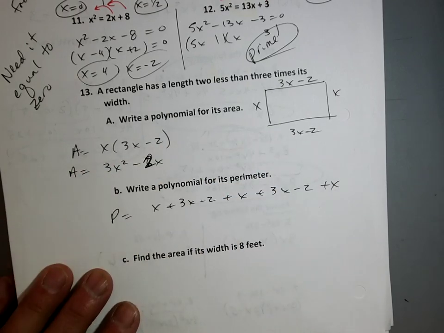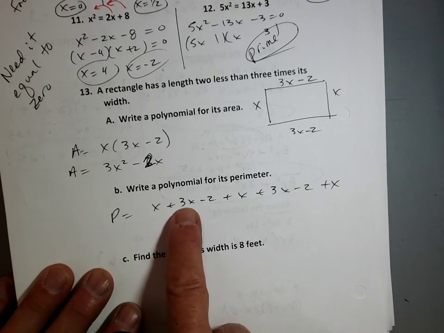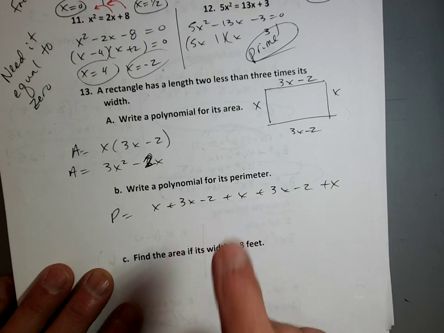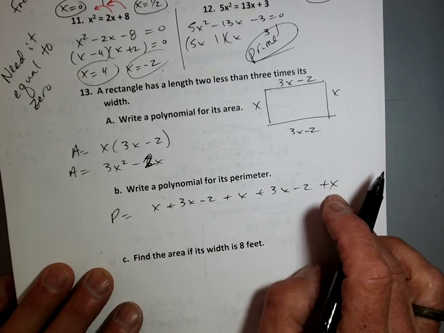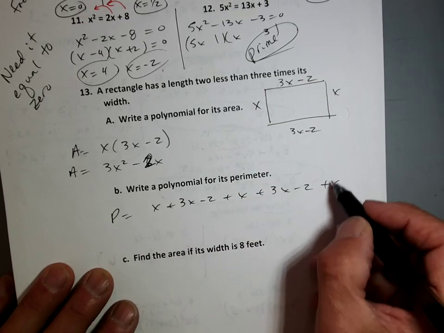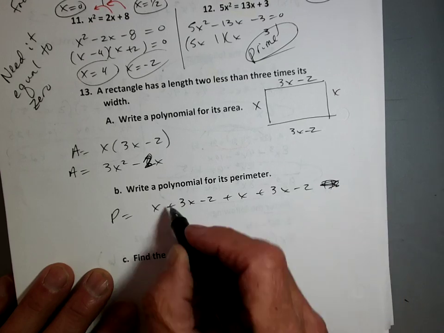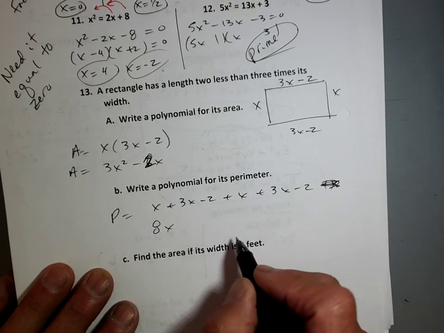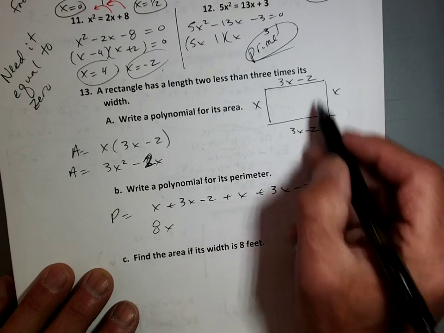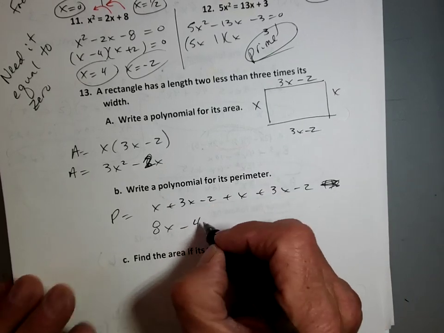Yes, thank you. Doesn't it make you feel better when you make mistakes? I do too, right? Is it 9 x's? No, it's 8 x's. I had an extra x, didn't I? 8x. And then minus 2 makes a negative 4 is the perimeter.